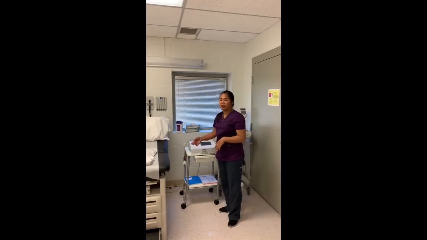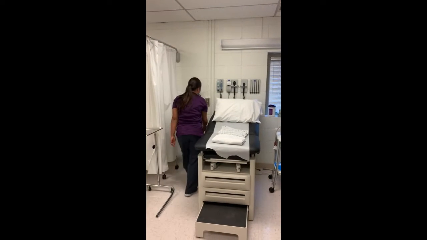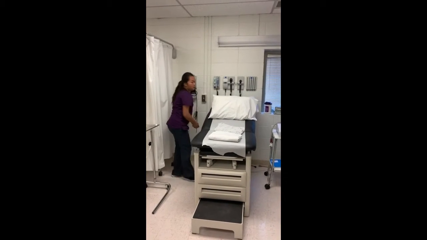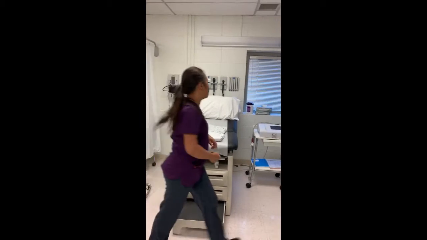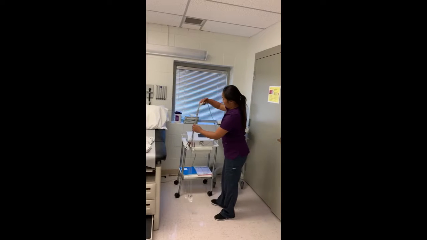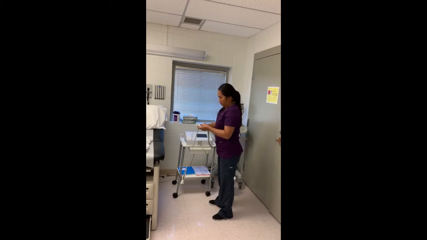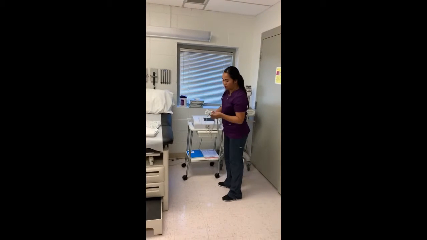Okay, now I'm going to go ahead and check the machine plug if it's intact. Yes. So I'm going to check the lead wires as well. Everything looks good.